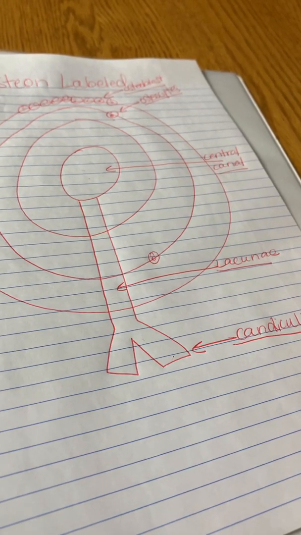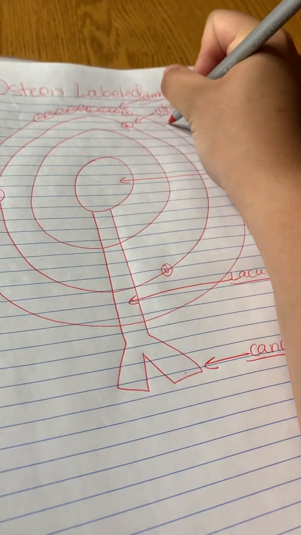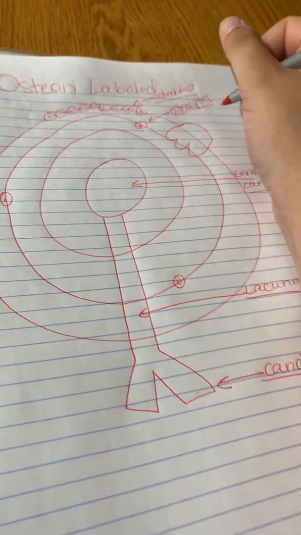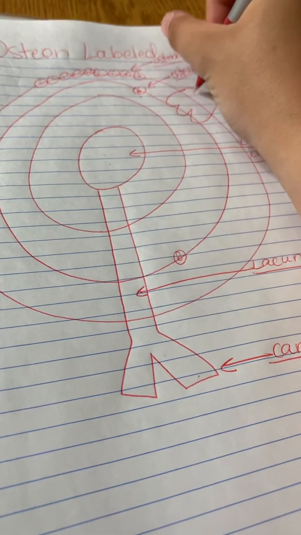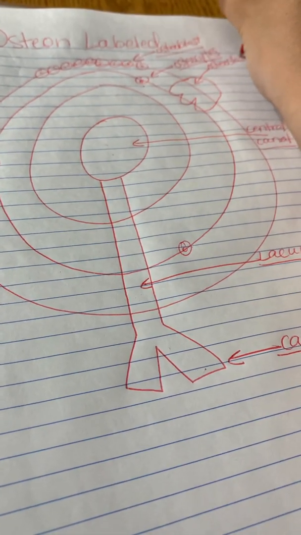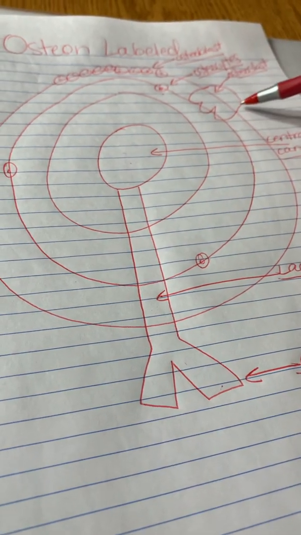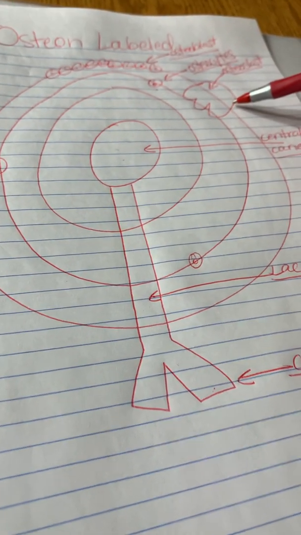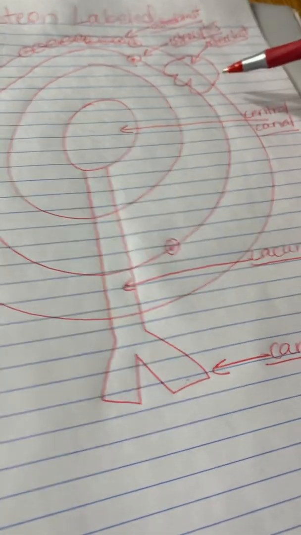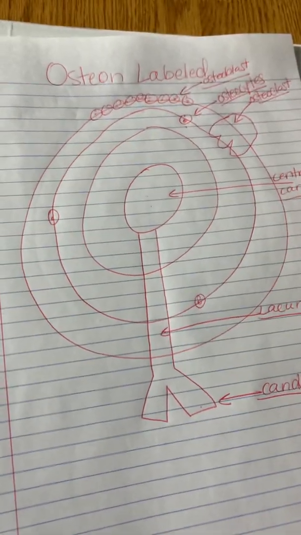And last but not least, up in this corner here, we've got this octopus-looking thing on the osteon. That's how it helps me remember. And this is going to be our osteoclast. Now, our osteoclast here is in charge purely of the bone development and regeneration of itself. Once again, I can go through the entire osteon.